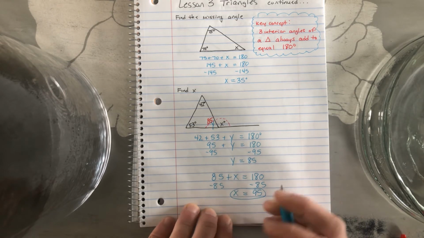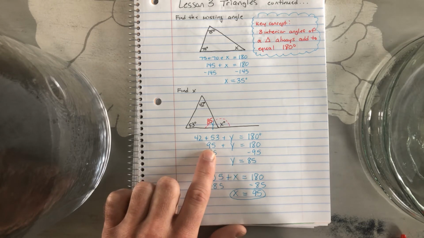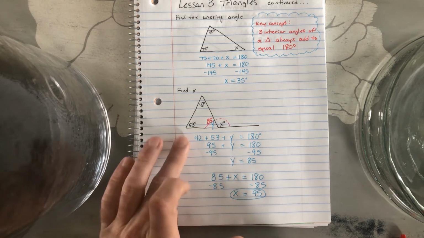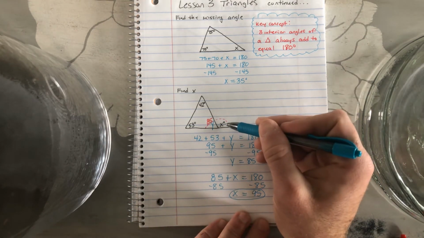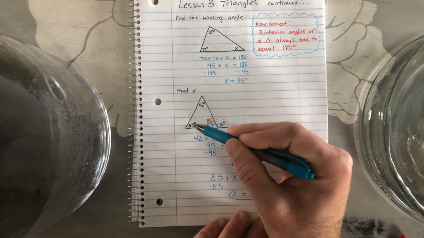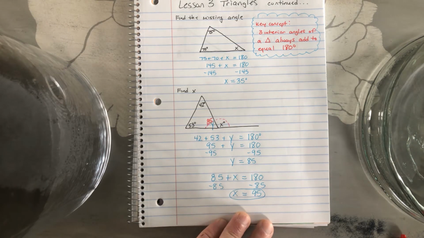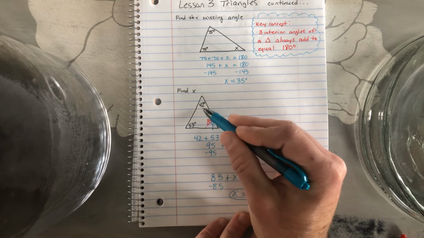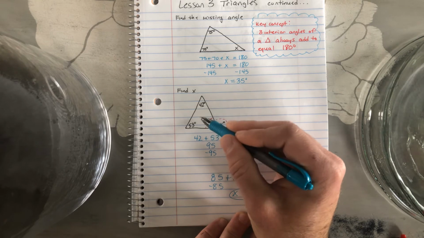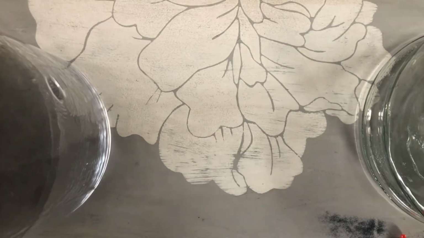And maybe you recognize the 95 from up here, and that's actually always true. So you can always go through this process to find the exterior angle, or this exterior angle will always equal the sum of those two non-adjacent angles. So you may want to re-listen to that, but this exterior angle will always equal the sum of the two non-adjacent angles, meaning the ones that it's not touching. Okay? All right, let's go through one more quick one here for you.